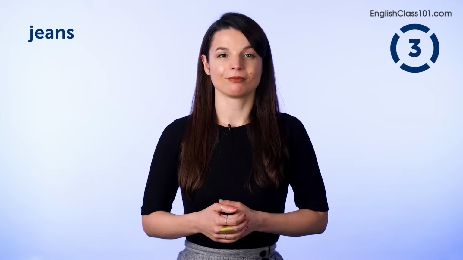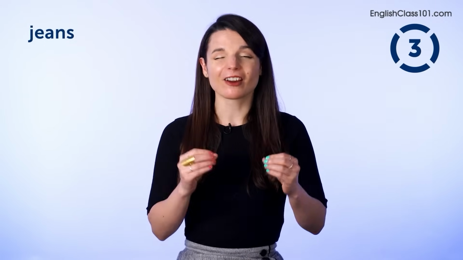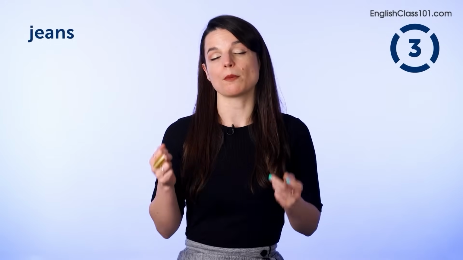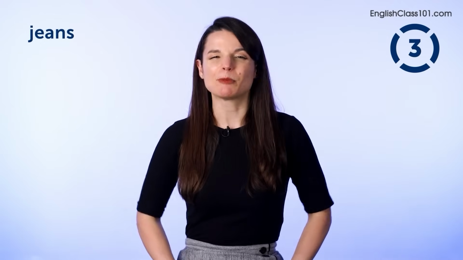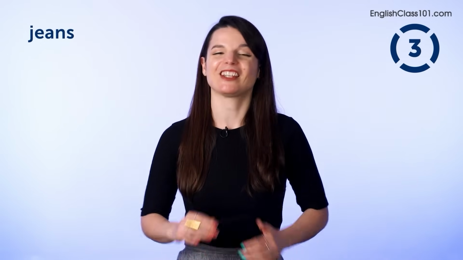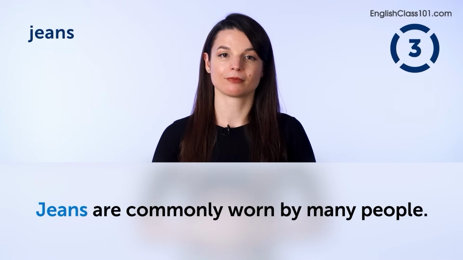Jeans. Jeans refers to a very, very common type of casual pants. Classically, jeans are blue in color, but you might see them in black or white or maybe many other different colors. Jeans are usually made from a very tough material called denim. Here's an example. Jeans are commonly worn by many people.